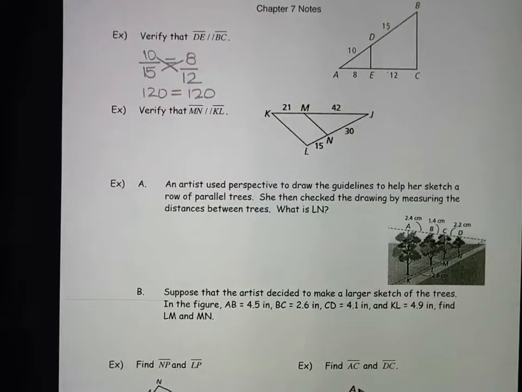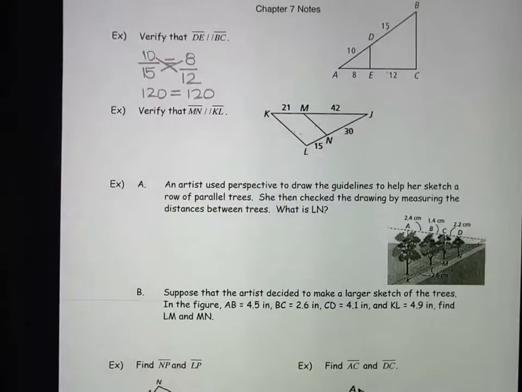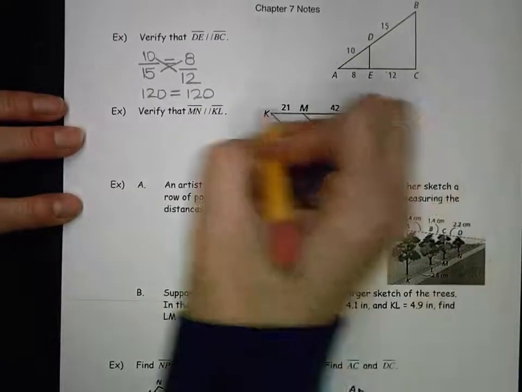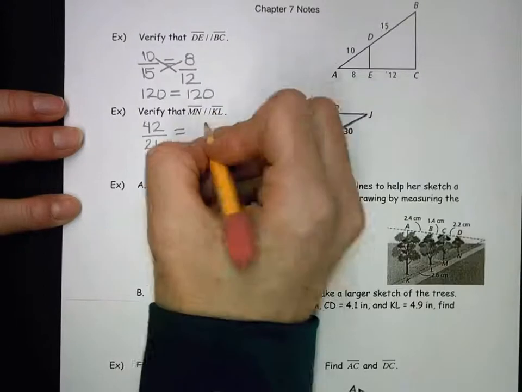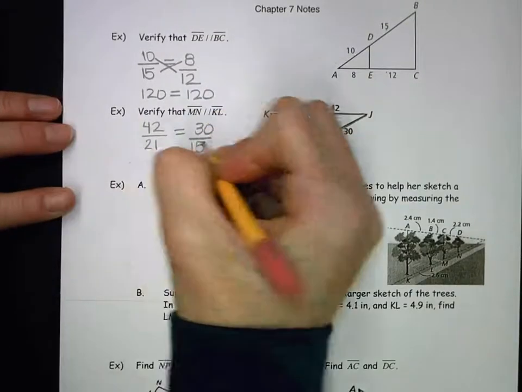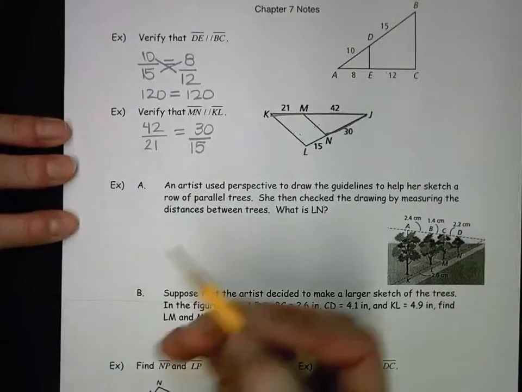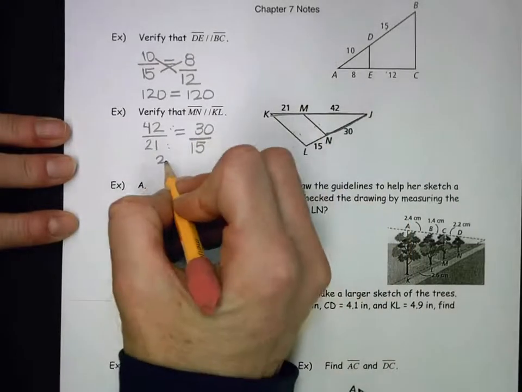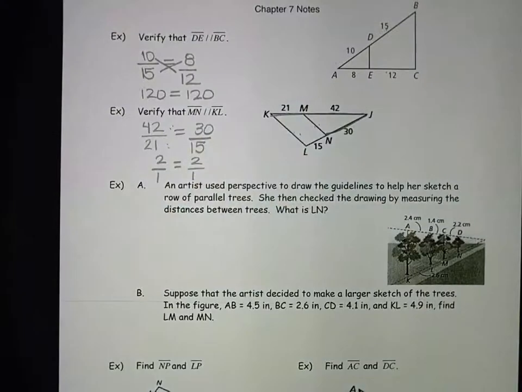In this next case, we're doing the same thing. We have our proportions. We have to verify that these lines are parallel. If our proportions are the same, then we know that the lines are parallel. So I would say 42 over 21 must equal 30 over 15. Another way to check to make sure that these proportions are equal is just take each portion and reduce it and make sure they're equal. If you reduce this, you get 2 over 1. If you reduce this, you get 2 over 1, and you can then say the proportions are equal. It's just another way of saying kind of the same thing.